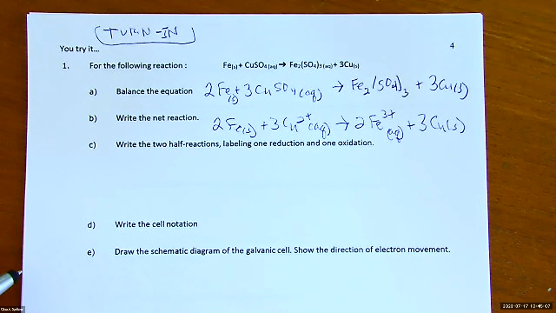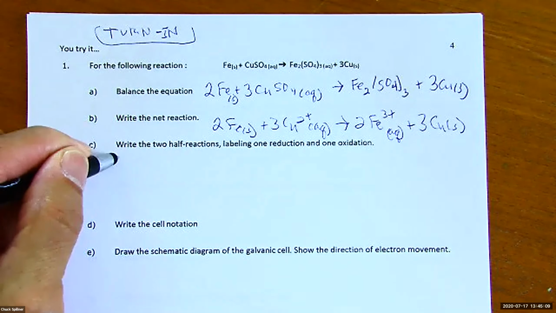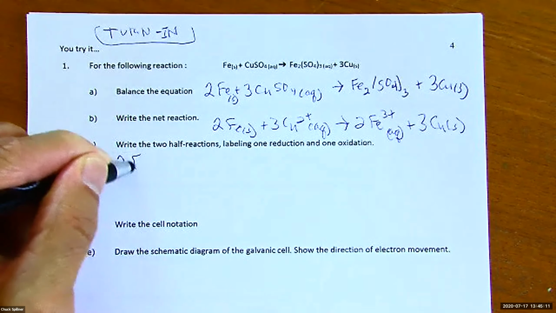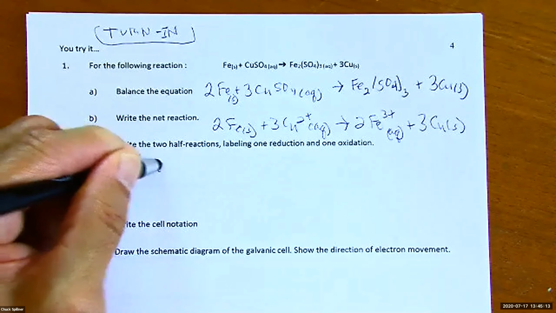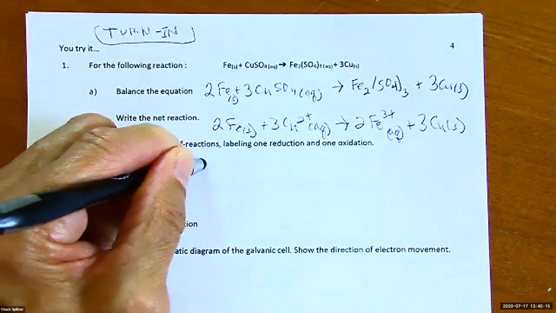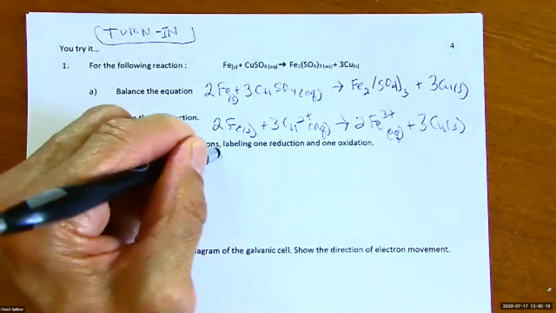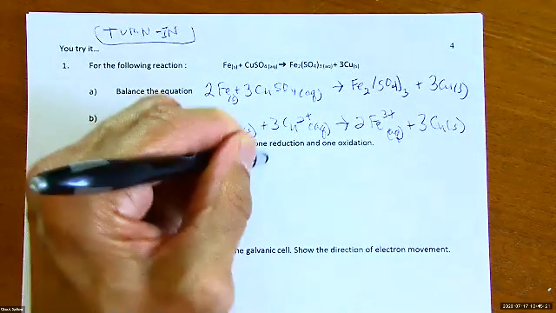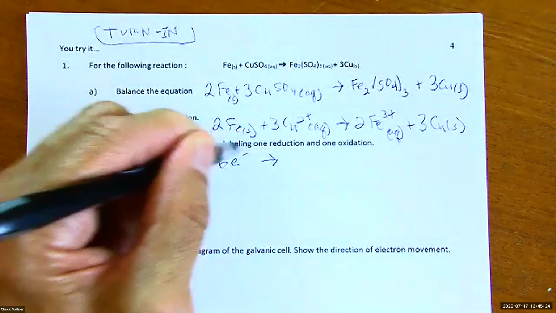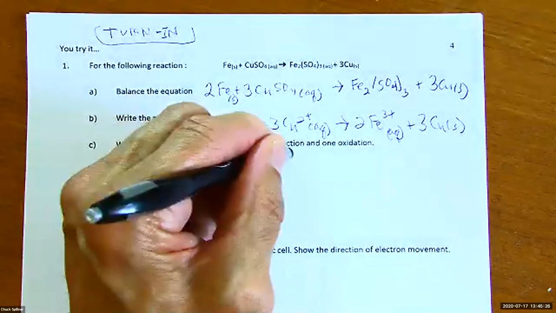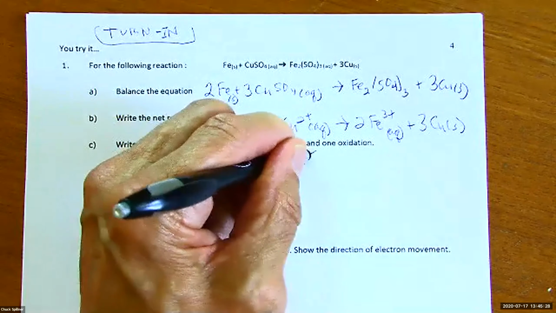So let's write the two half reactions. If we write the two half reactions, that becomes obvious. We're going to split this net reaction into two, and when we split this into two, the number of electrons moving becomes clear.